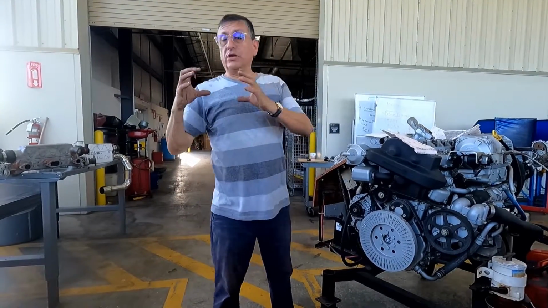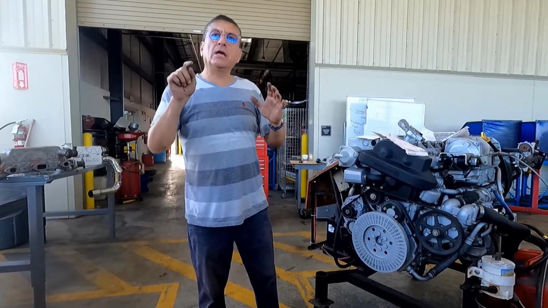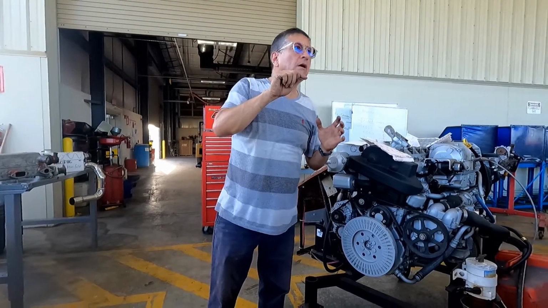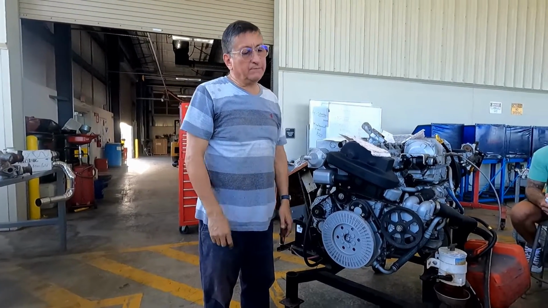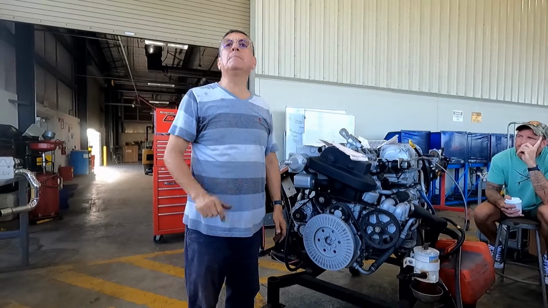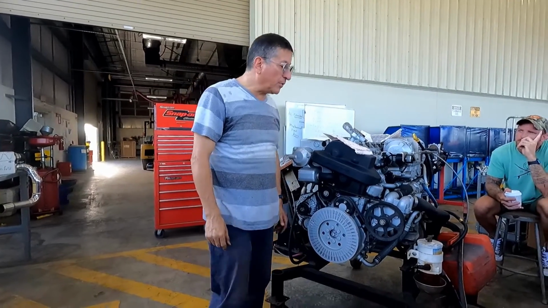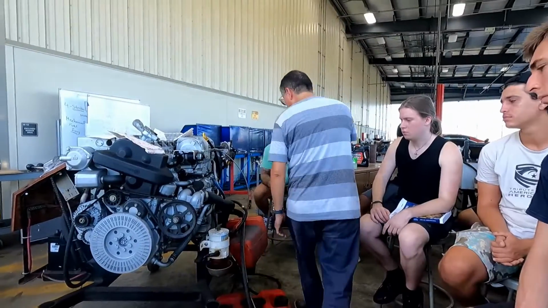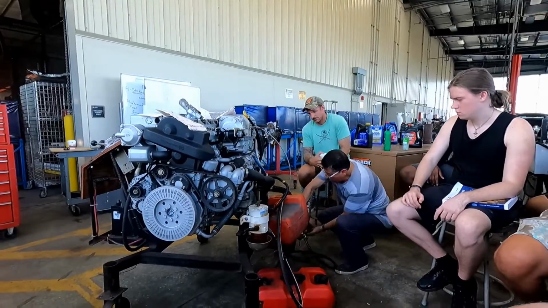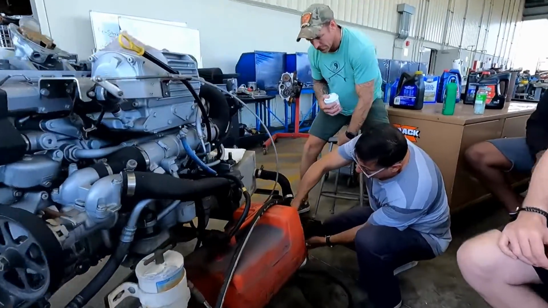Okay, your strainer is clean. On the strainer, do you see bubbles? Oh, I see bubbles. Okay. If you see bubbles on the strainer, you need to bleed the bubbles on the strainer. What is the procedure to bleed the bubbles on the strainer, guys? Open the cap. Open the cap a little.